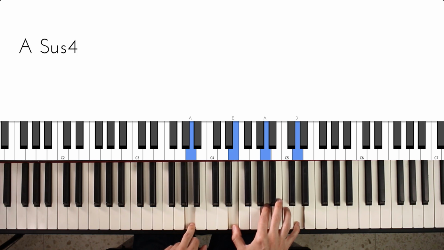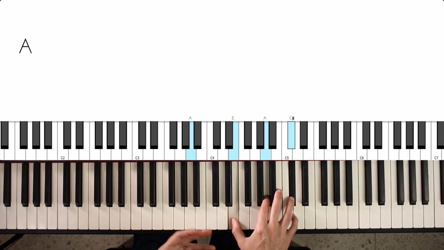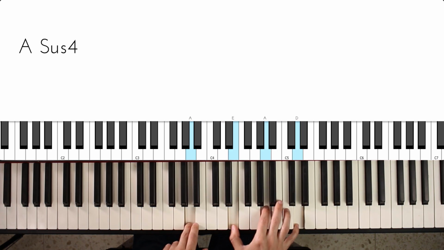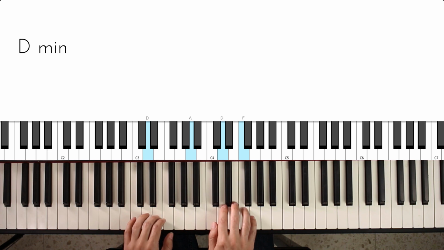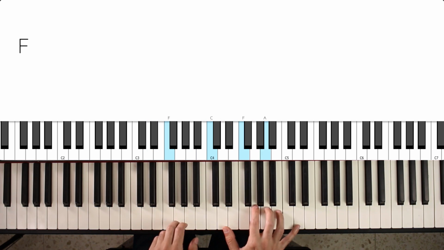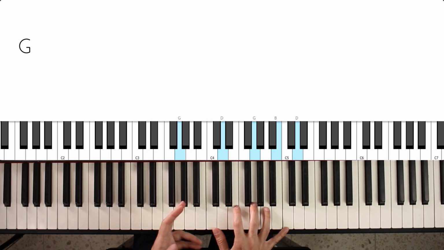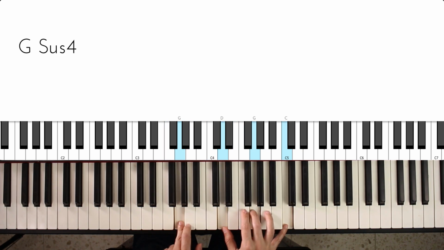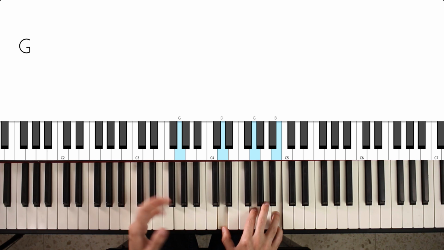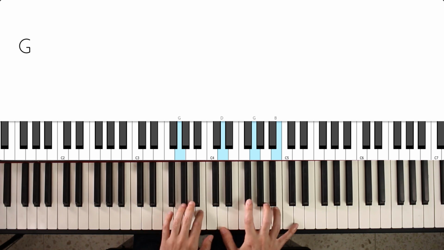I've put it in a sus4 before the major, but it's really the same motif. Now I'm back to the root, and I'm climbing again. And here's the motif again. And now I transpose up a full tone, 2 semitones that is, and I repeat.